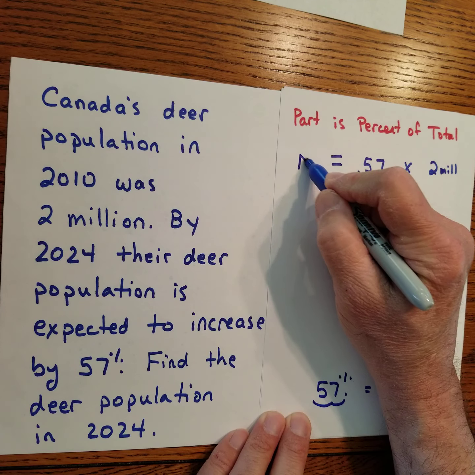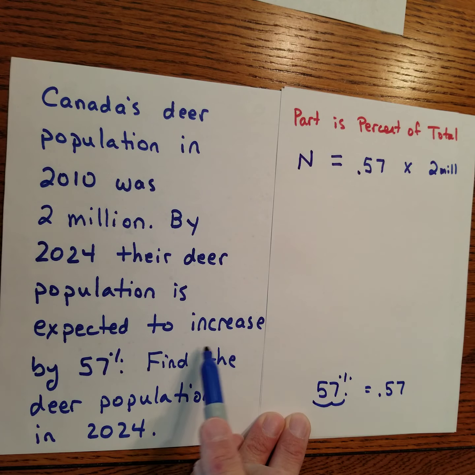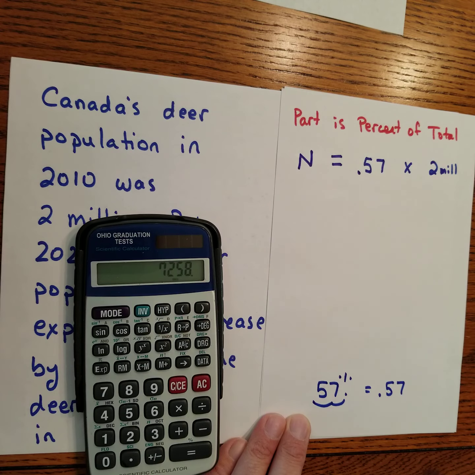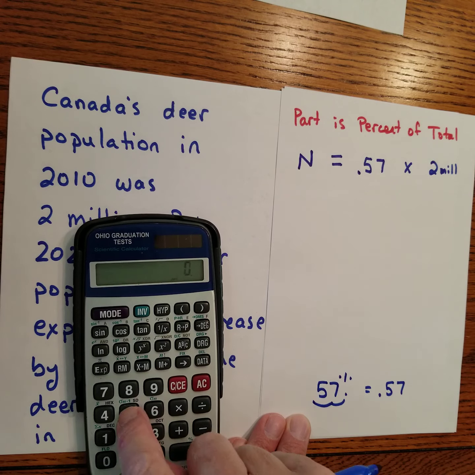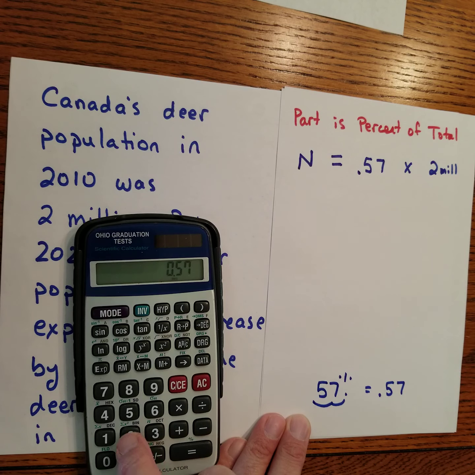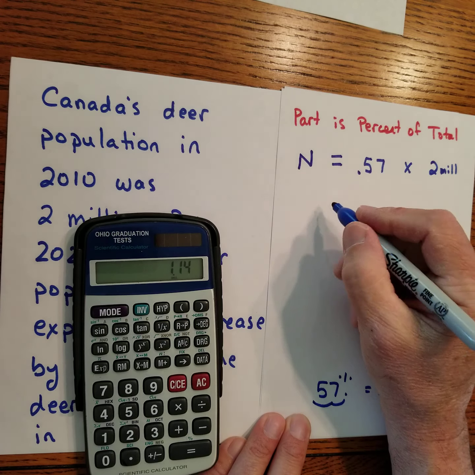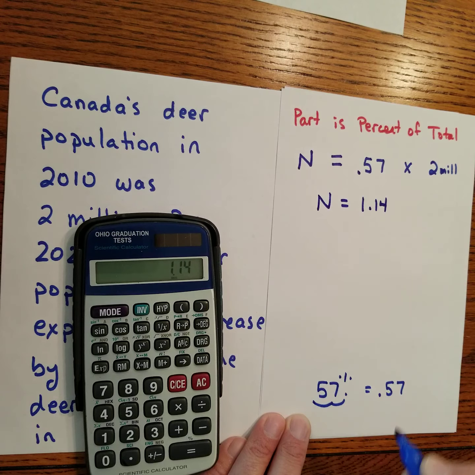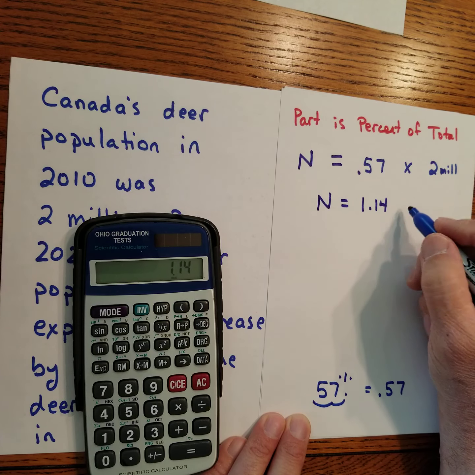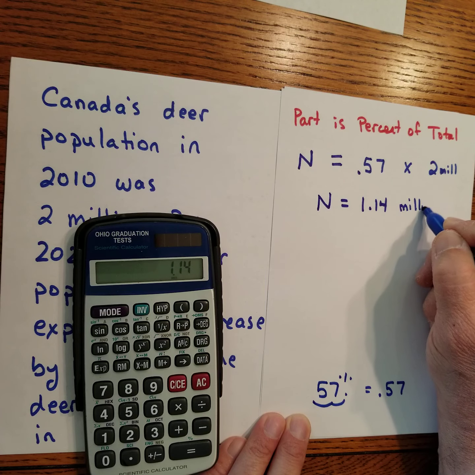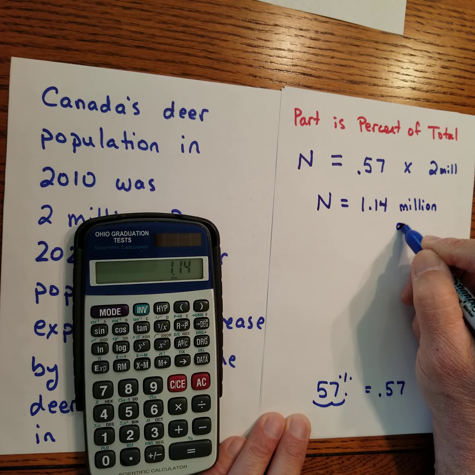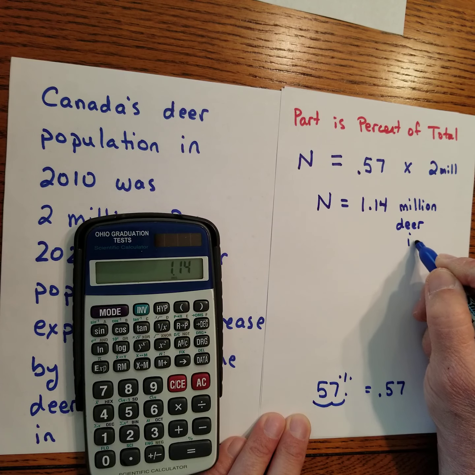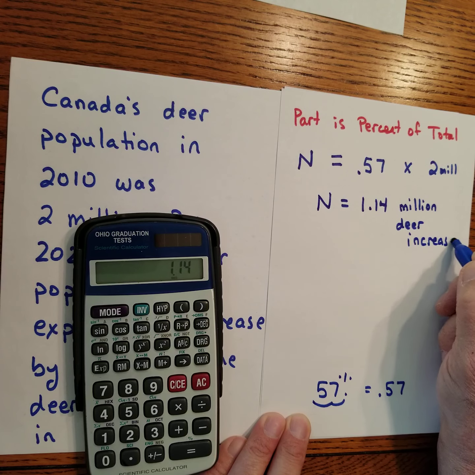When I do this multiplication, what I'll be finding is the amount of that increase. Let's do the multiplication on a calculator. I'll multiply 0.57 times 2 for 2 million. When I do that, my calculator gives me 1.14. What is that? That's 1.14 million deer increase.